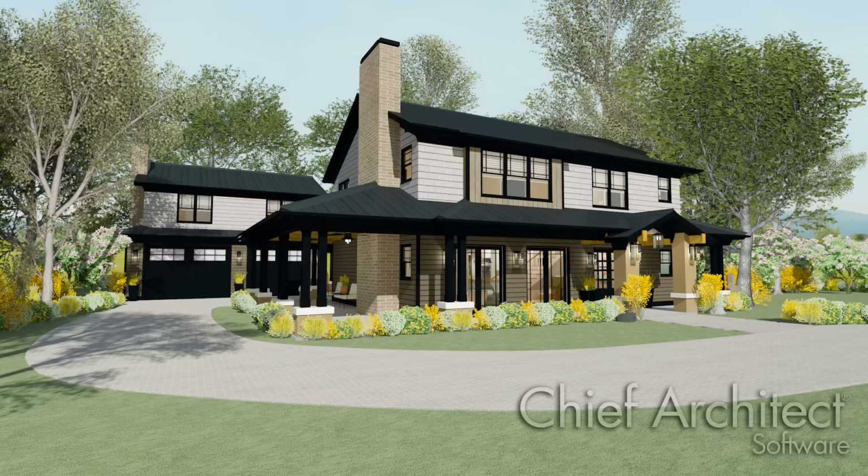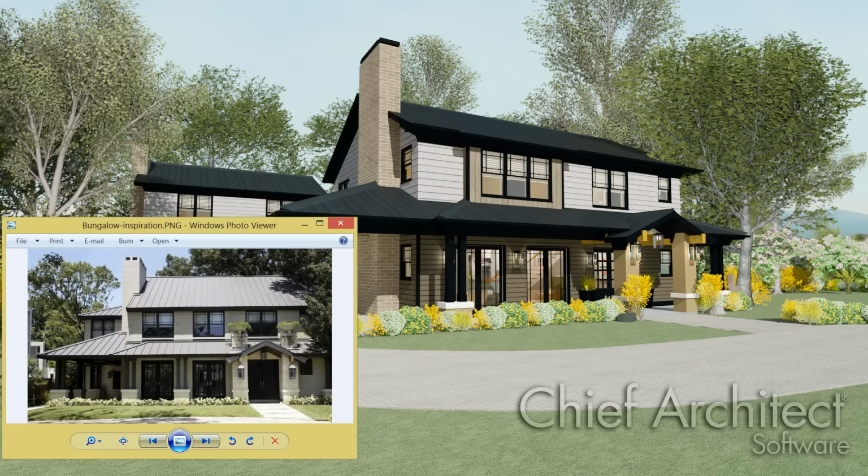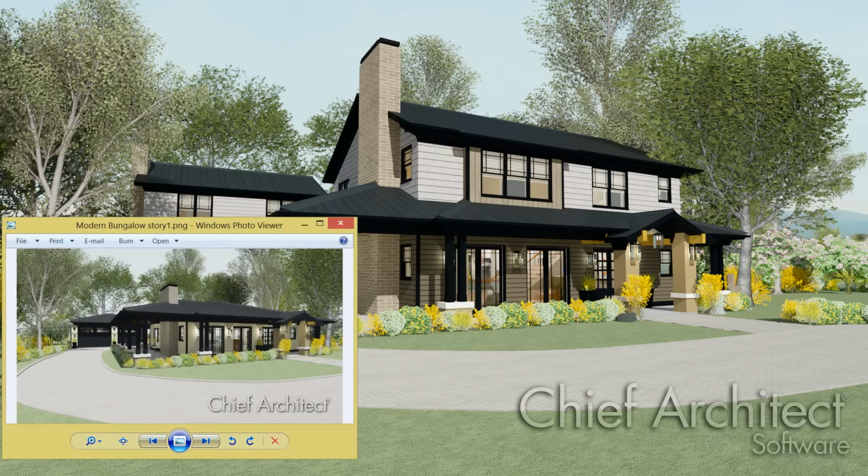Our design today is a house I call the Modern Bungalow. I used a client's photo for inspiration. I'm going to begin by creating floor 1 to build a ranch-style house, then move on to create the second floor. As I go through the steps, I'll show you the details, how to create the design, the construction drawings, and the renderings you can use to create your or your client's dream house.